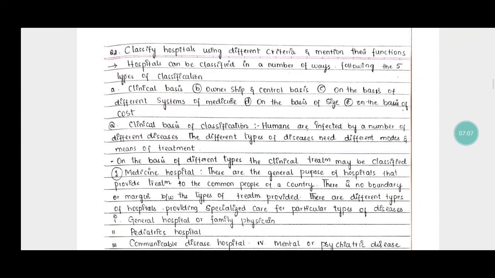The next question, that is classify hospital using different criteria and mention their functions. So hospitals can be classified in the following 5 types of classification. In that number 1, on the clinical basis, on the ownership and control, on the different systems of medicine, on the size, and lastly on the cost.